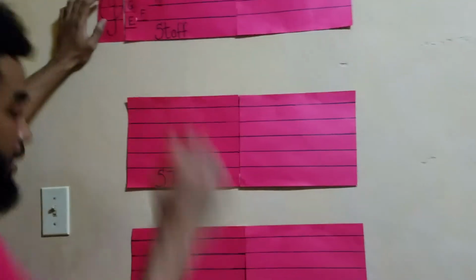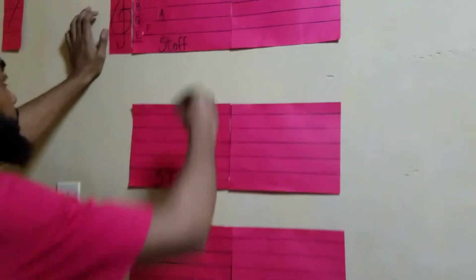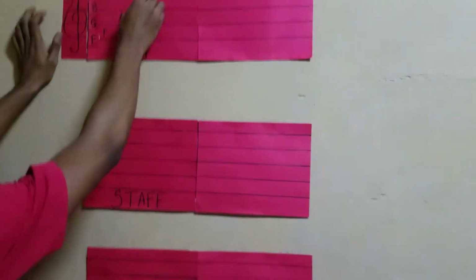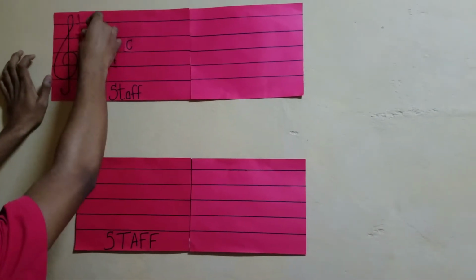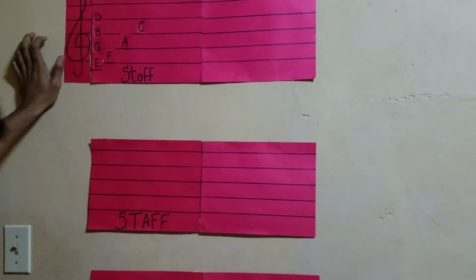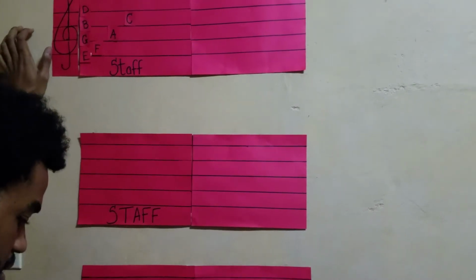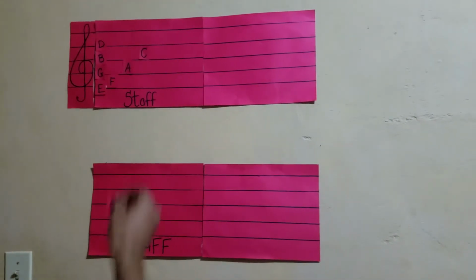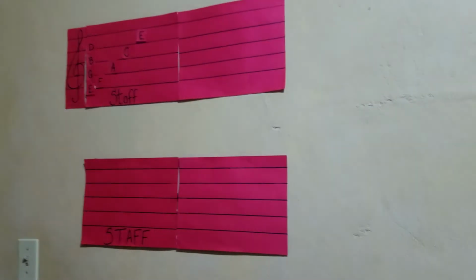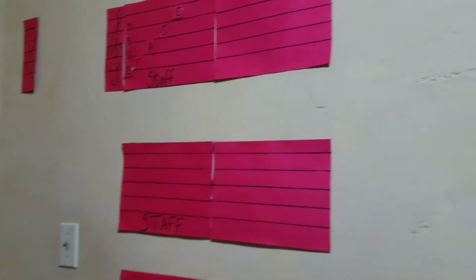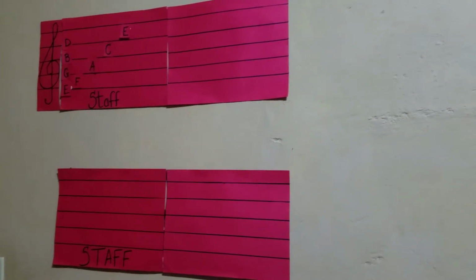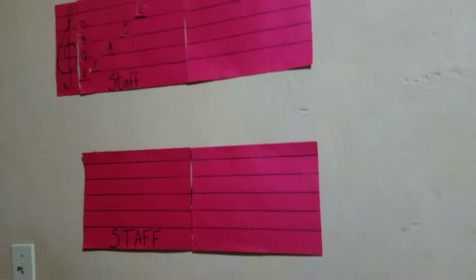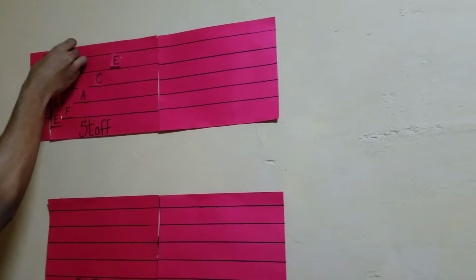That next line right there. And then this turns to C. The next line turns to D. The last space turns to E. And this final one, the final line all the way to the top. What's the next letter that comes after E in the alphabet? F. So this one turns to F.